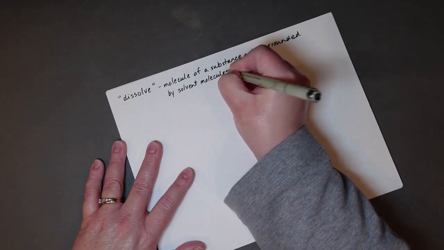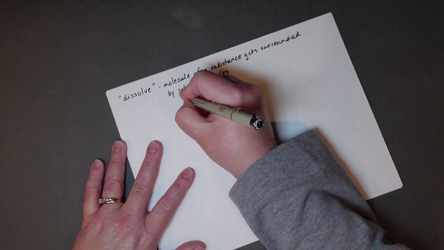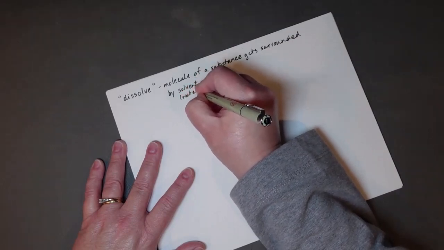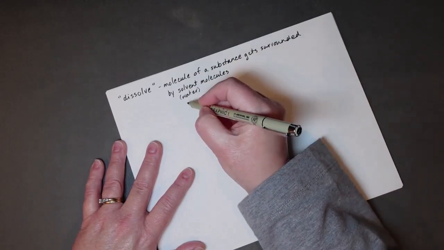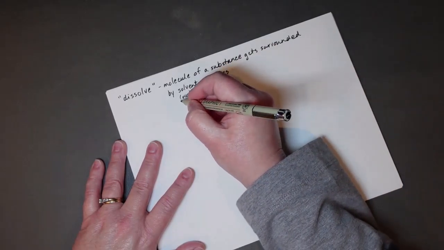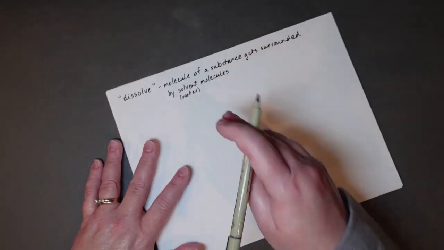And in lots of cases, that solvent could be water, or it could be what we think of as an actual solvent. It could be something like turpentine or those sorts of things.